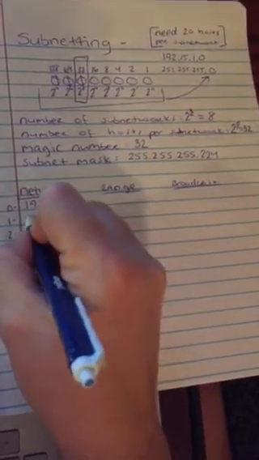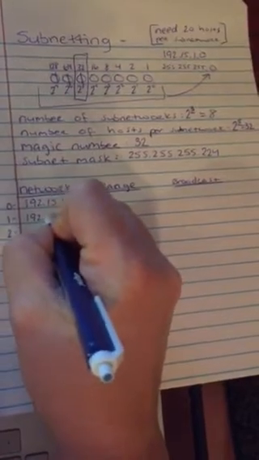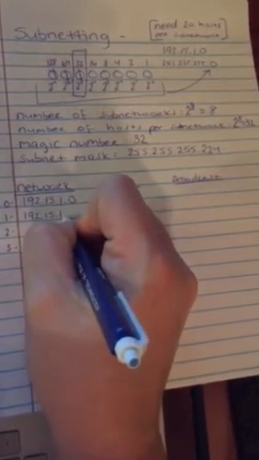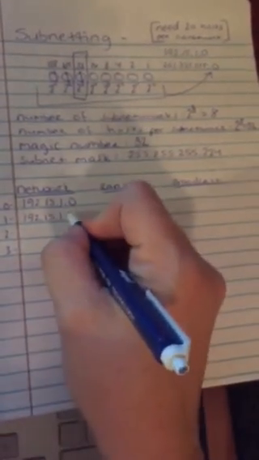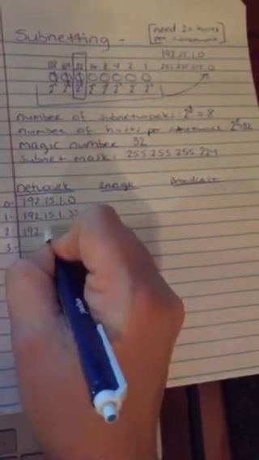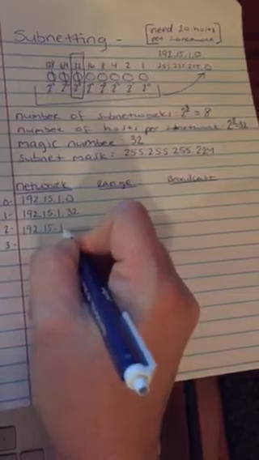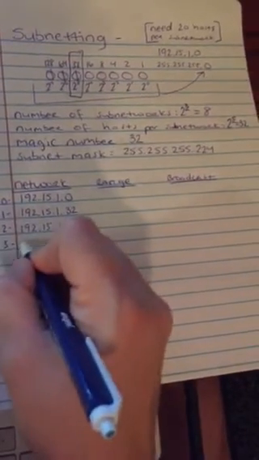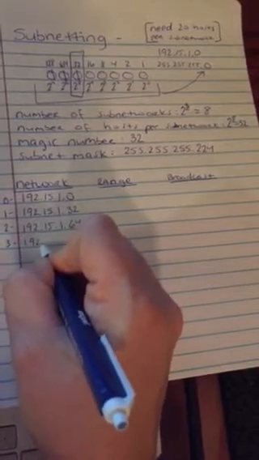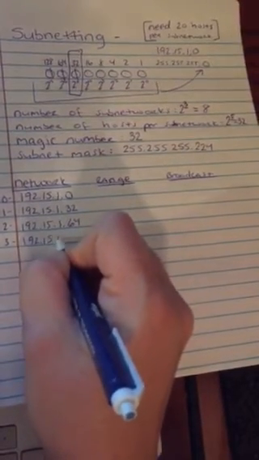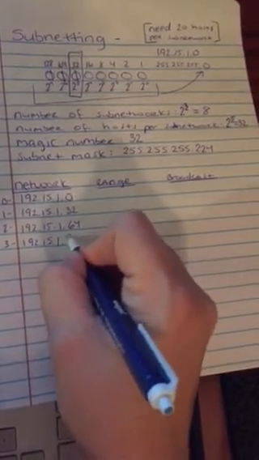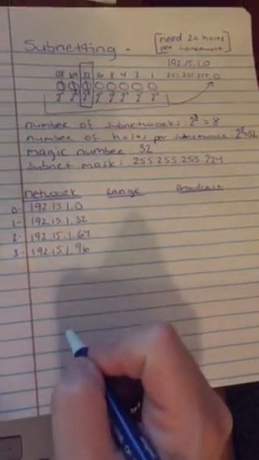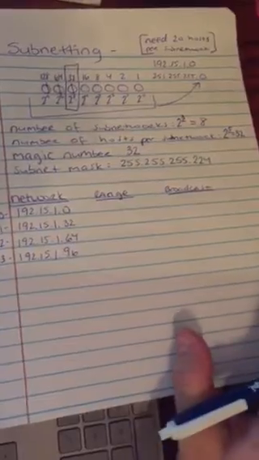So my next network is 192.15.1.32. And then the next network will be 192.15.1.64. Then 1.96. And you would keep going all the way up until you reach your max value of 255.